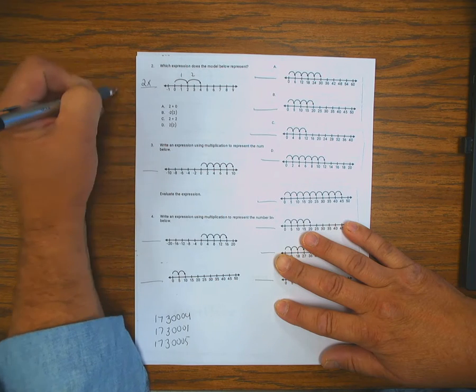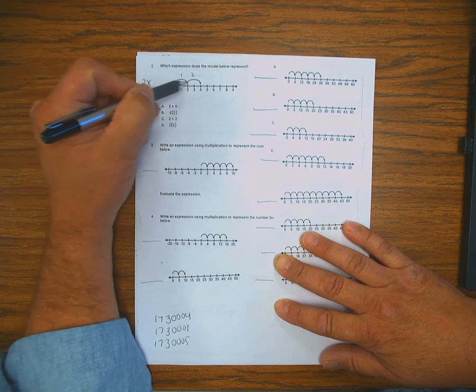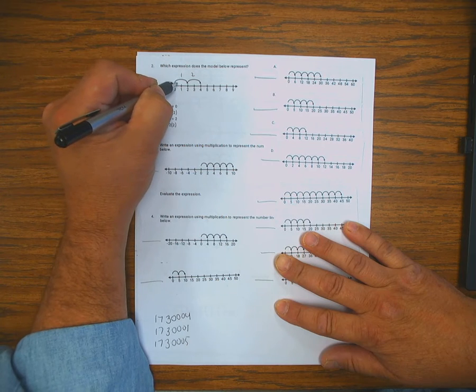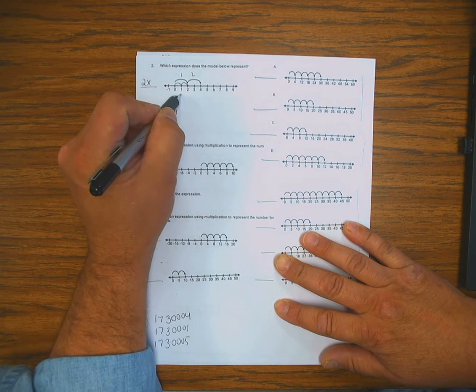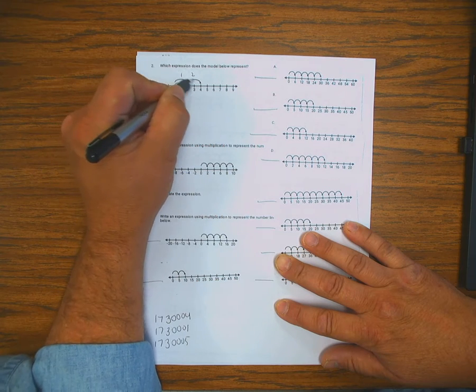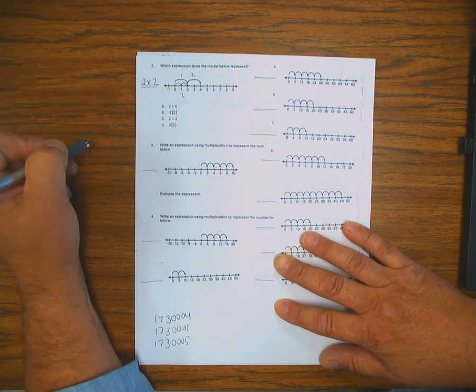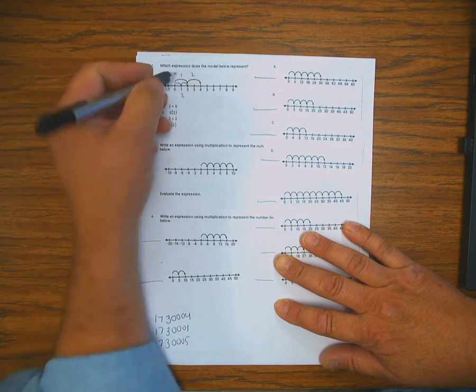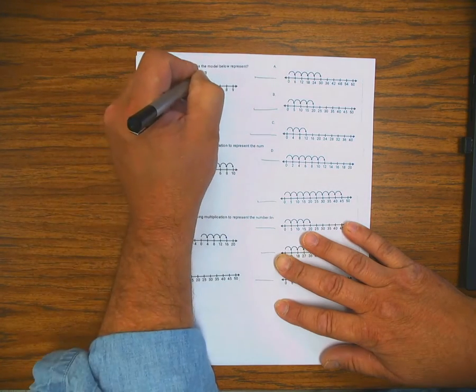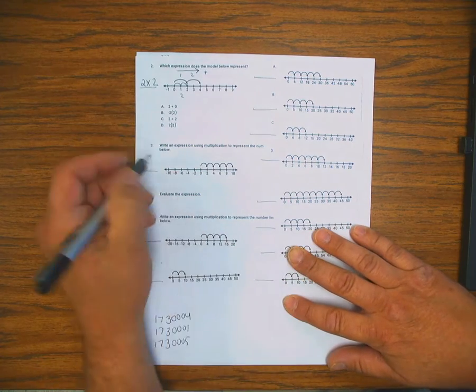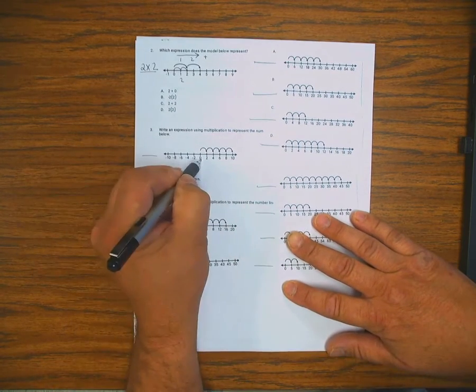So it's two times something, and it's times because we're getting bigger. And then in each one is one, two. So each one of those has two bumps. So this is two times two. Okay, and notice the bumps are going to the right, which means that they are positive. Okay, so let's go down to this one.